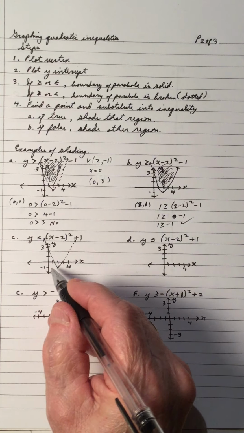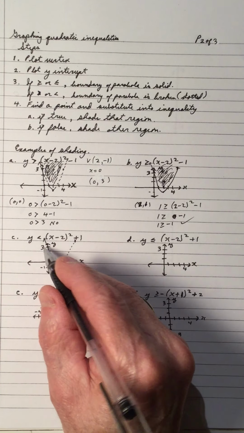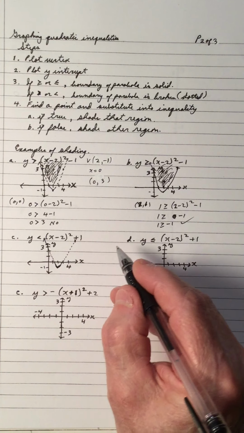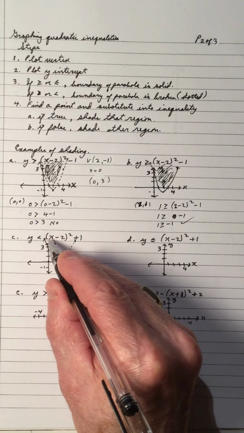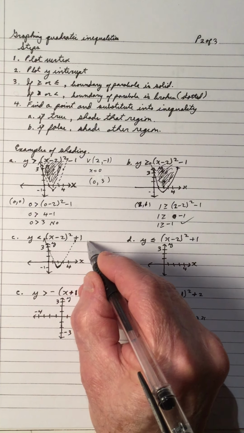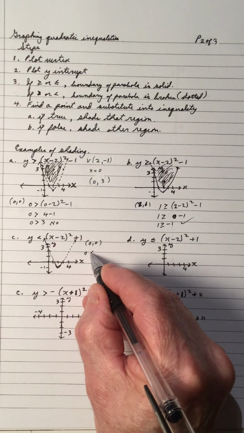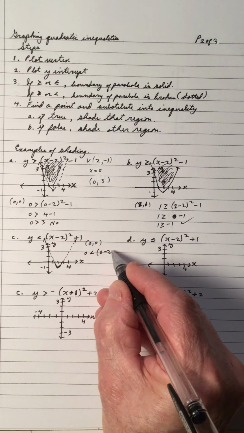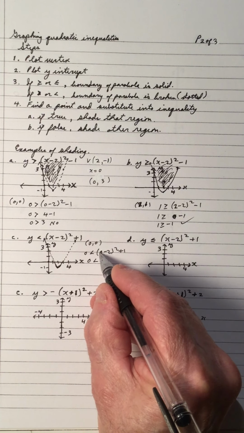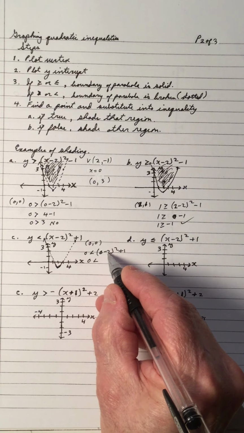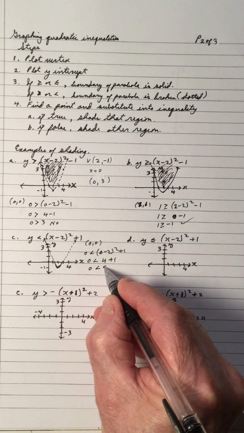And less than is below, but again, if you check the point 0, 0 with this one: 0 less than 0 minus 2 squared plus 1, 0 less than 4 plus 1, 0 less than 5.